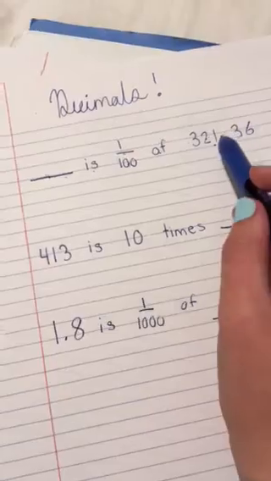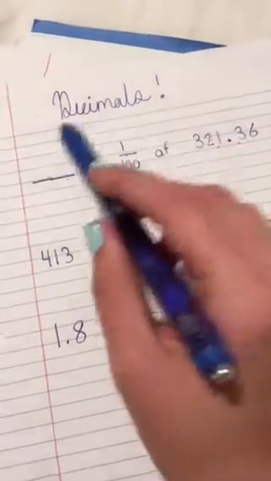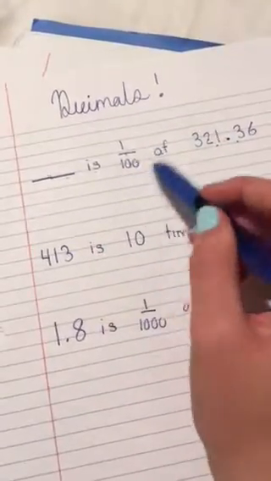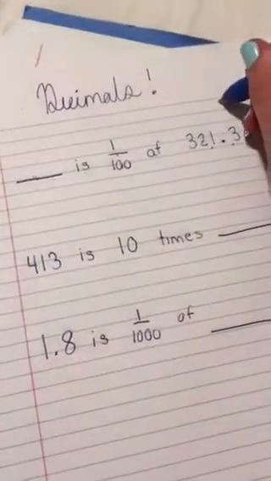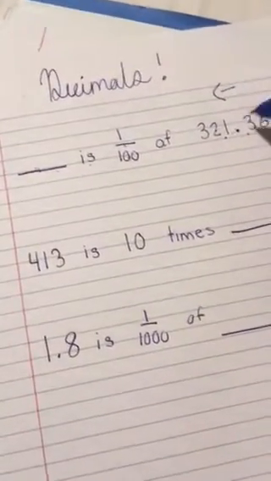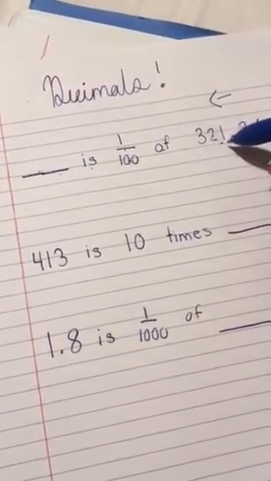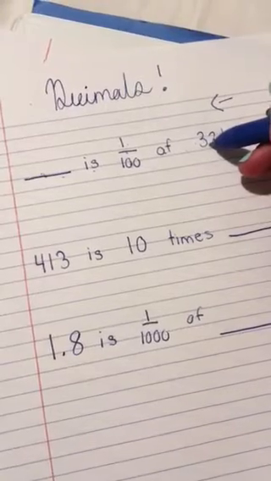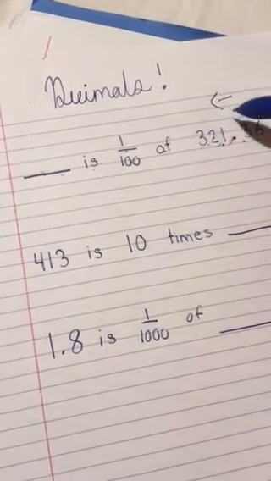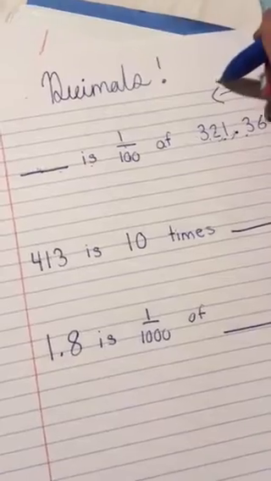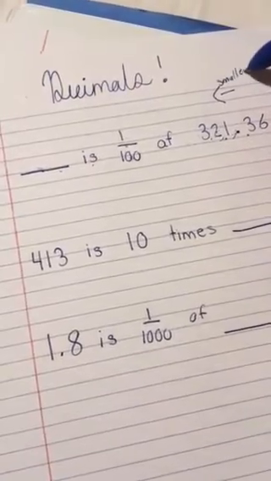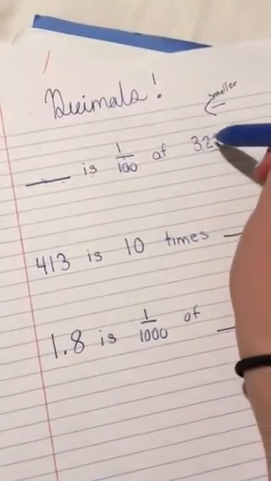Now, if we want to turn this number into something smaller, because we're taking a piece of it, we're going to move our decimal this way. You can just see it when we move our decimal this way, it becomes 32, 3. So you can always test it out, but we're making it smaller, because we're taking a piece, or 1/100th, of this number.